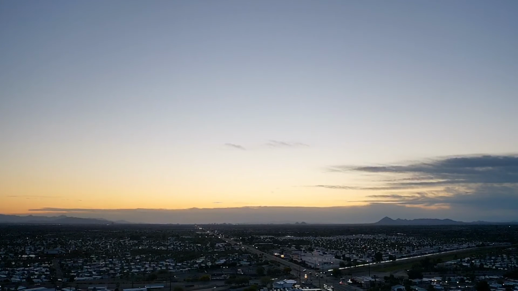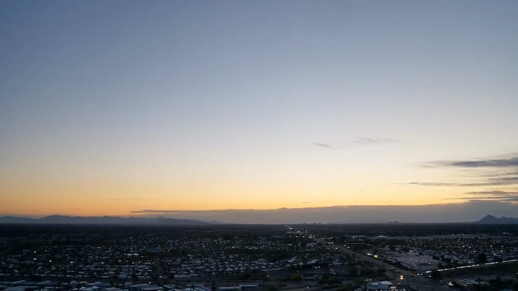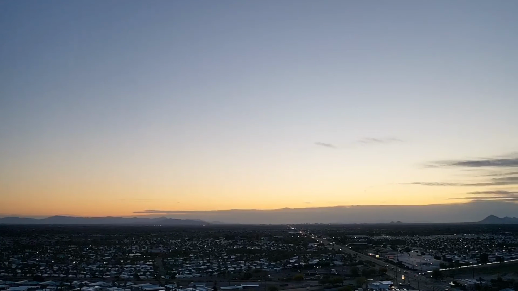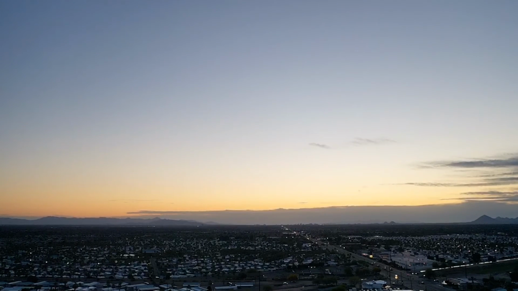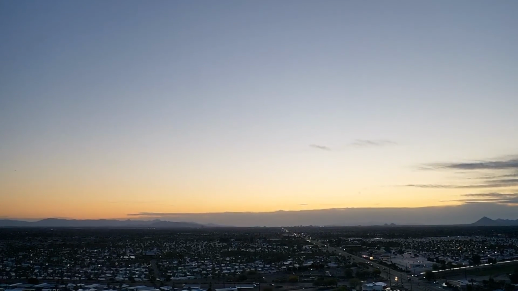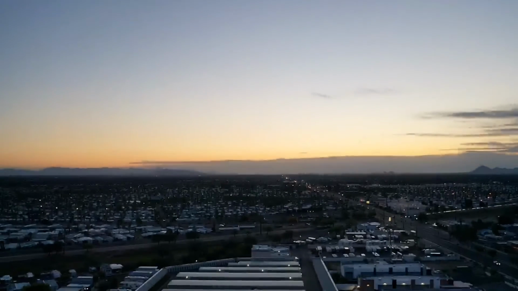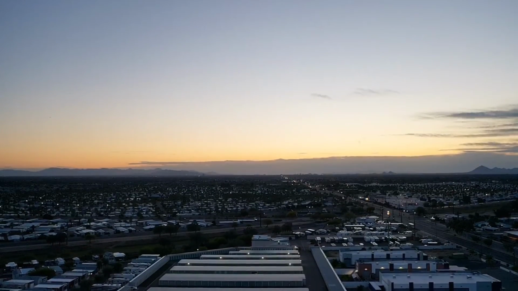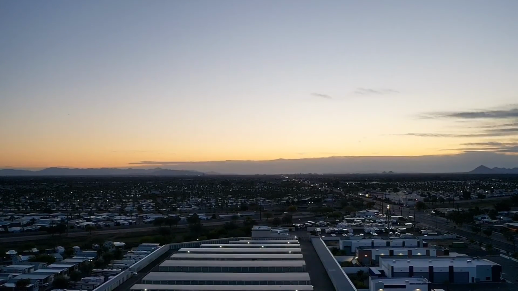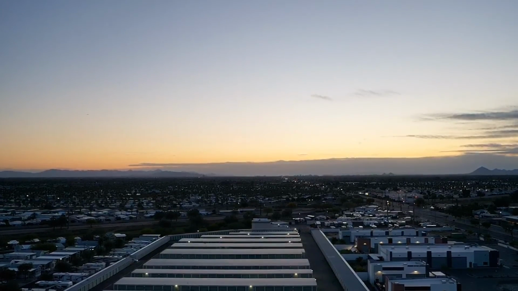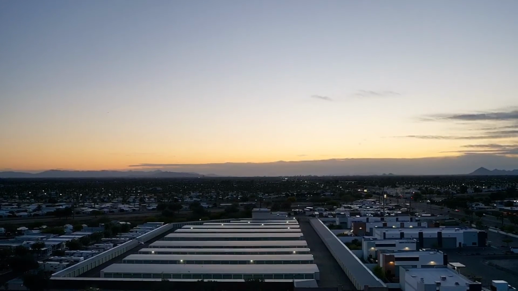All right, so I need to bring the drone down. It's time to put the last battery into it. So one more battery, we'll watch the last little bit of sunset and a few minutes of the twilight.